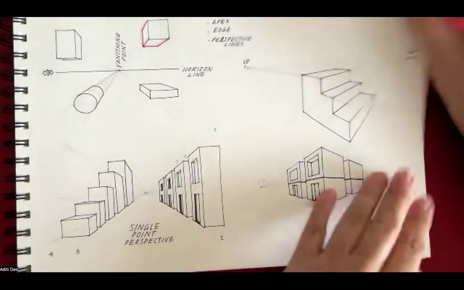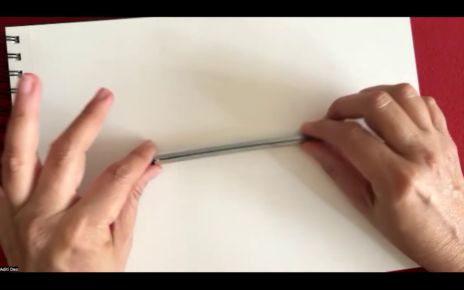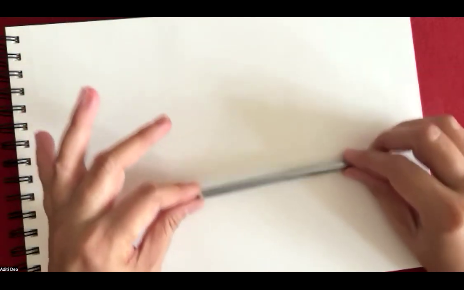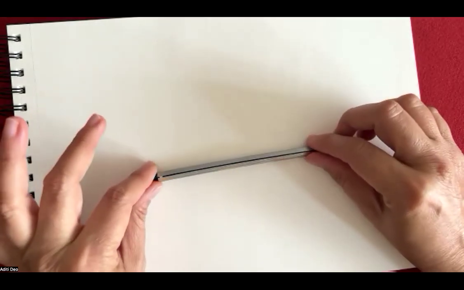Okay, so for today, we are going to create an illustration on this page where we are going to use something like our pencil to identify what that angle is. So I'm going to explain to you how using a pencil as a guide can help you make the line.